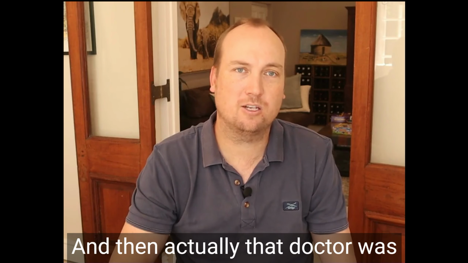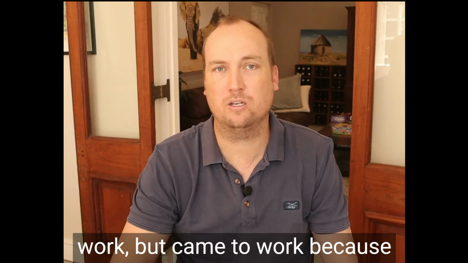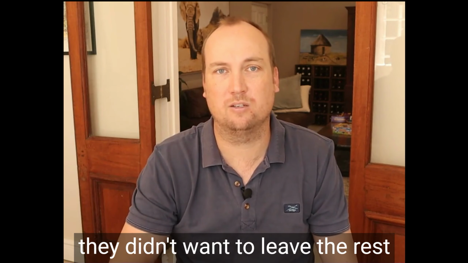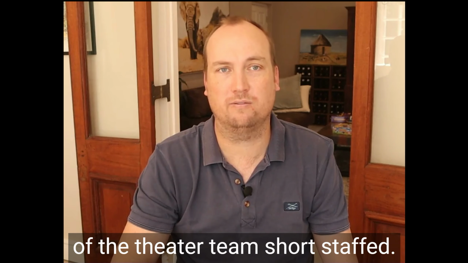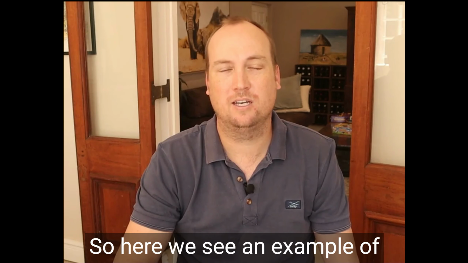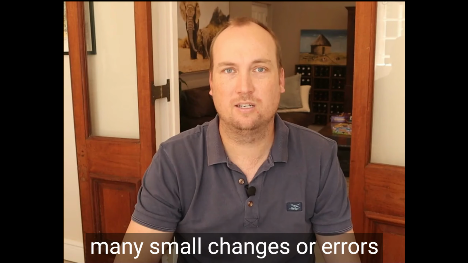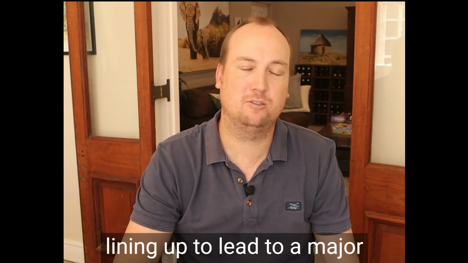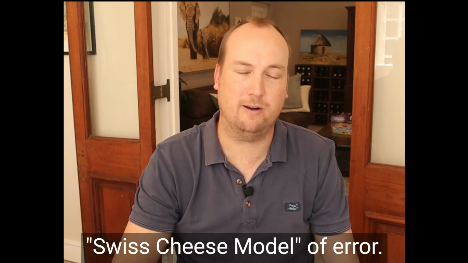And then actually that doctor was feeling very sick on the day and had contemplated not coming to work, but came to work because they didn't want to leave the rest of the theatre team short-staffed. So here we see an example of many small changes or errors lining up to lead to a major error. And this is called the Swiss cheese model of error.